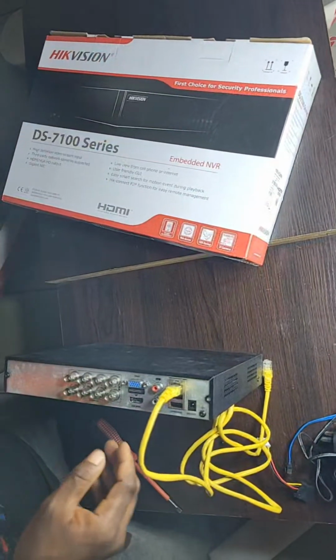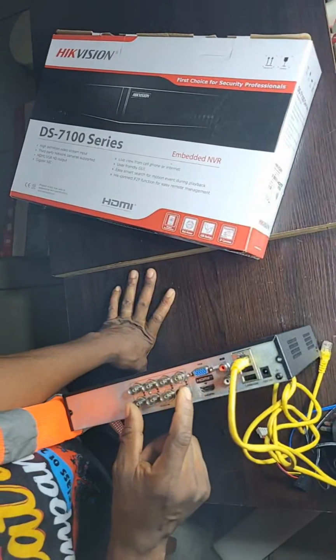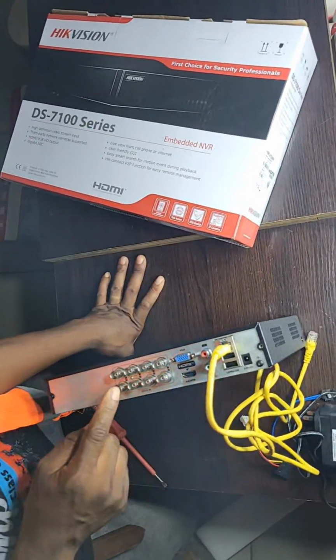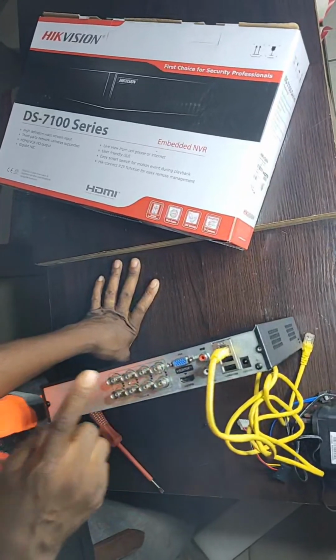So again, I said this is an 8 channel DVR. This is 1 port, 2 port, 3 port, 4 port, 5, 6, 7, and 8 port.